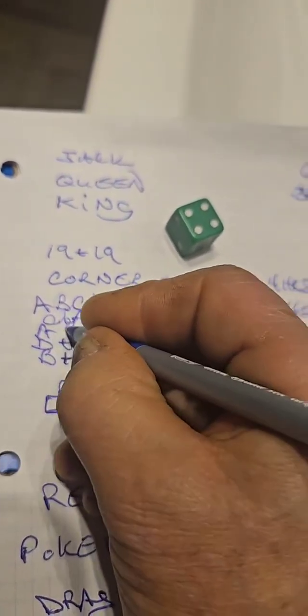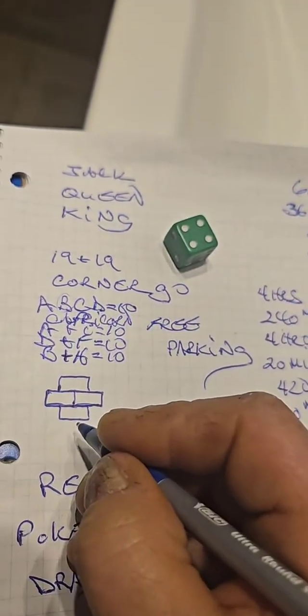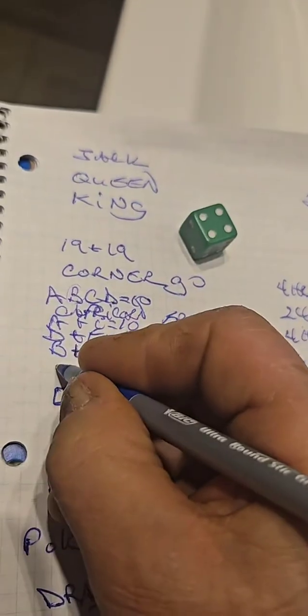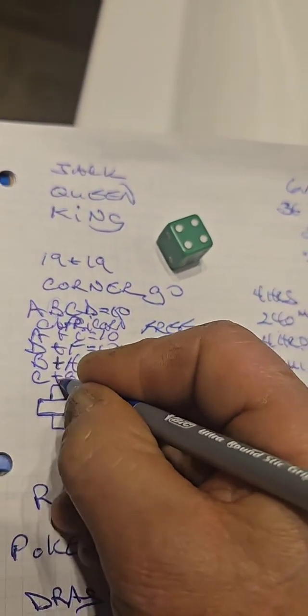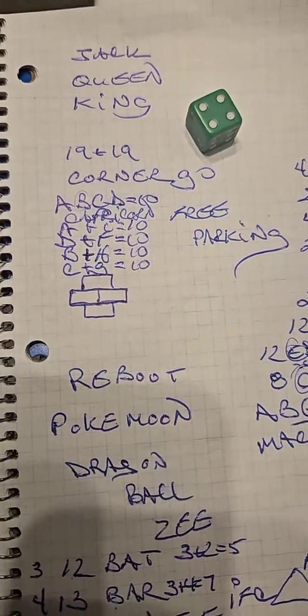And then your A is going to connect to I, which is 1 and 9, and that will equal 10. And then what is your C and G, 3 and 7, and that will equal 10. And now you will have your lower set.